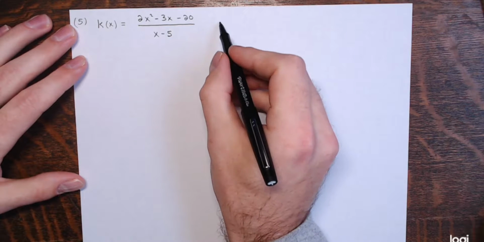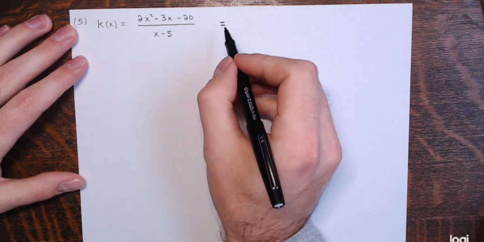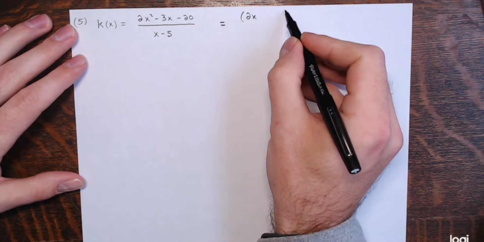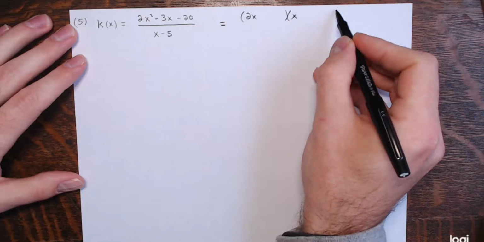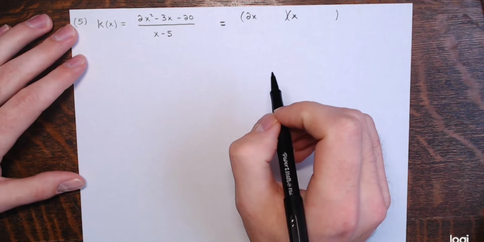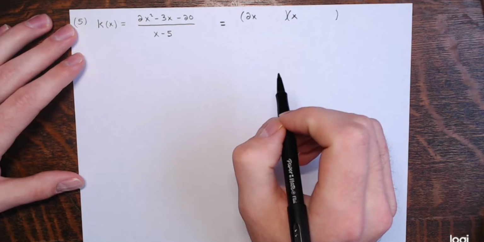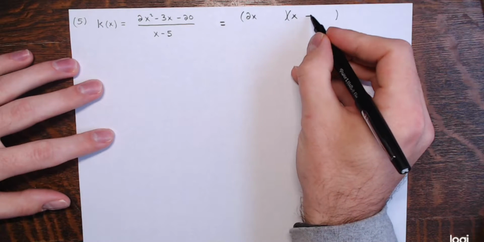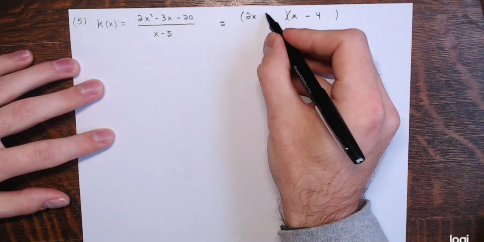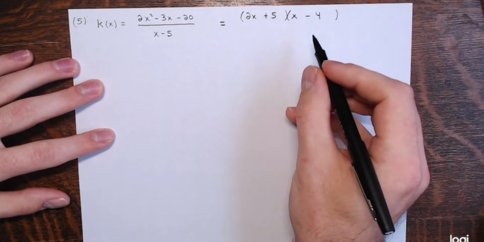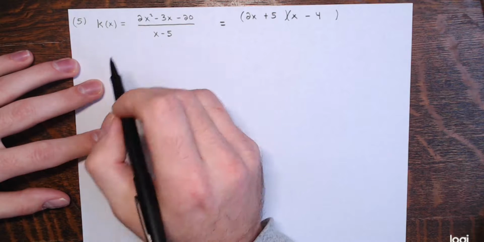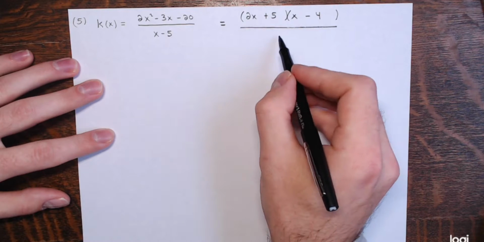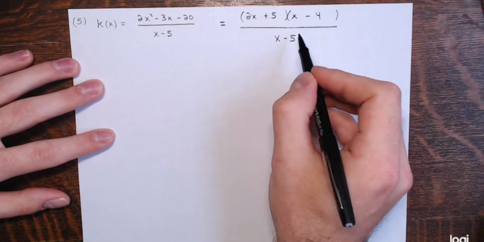Now if you factor the numerator, pretty sure we can. Yeah. 2x in one, x in the other. You can do the grouping method if you wish. Let's see, negative 40. So I need negative 8, positive 5. So negative 4 over here, positive 5 here. 2x plus 5 times x minus 4 would be 2x squared minus 3x minus 20. And then the denominator is still just the factor x minus 5.